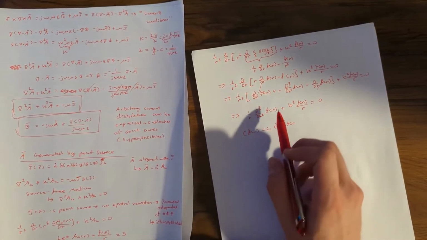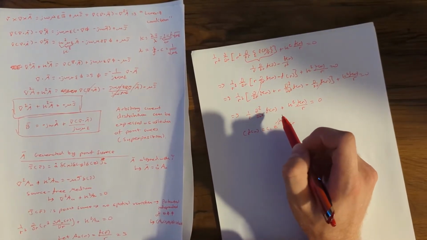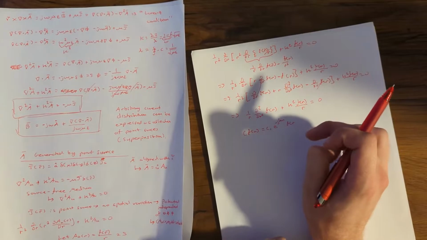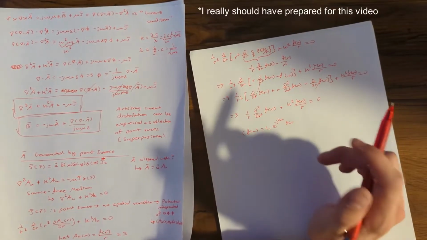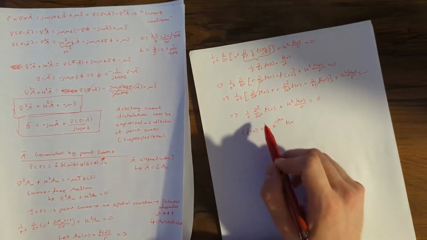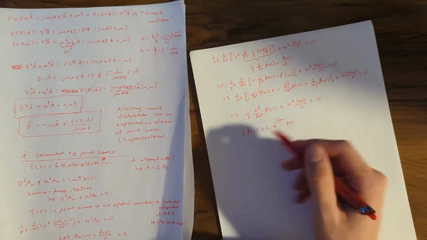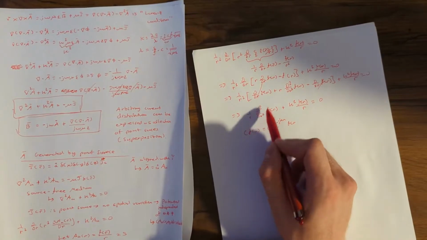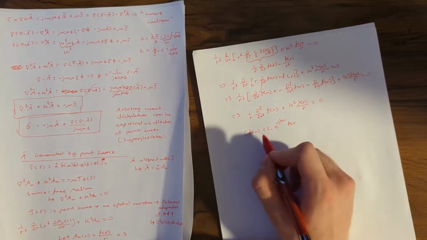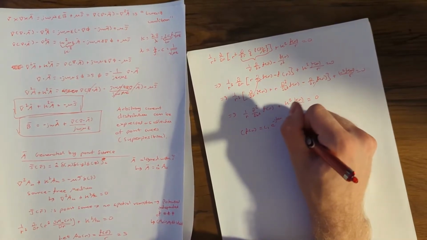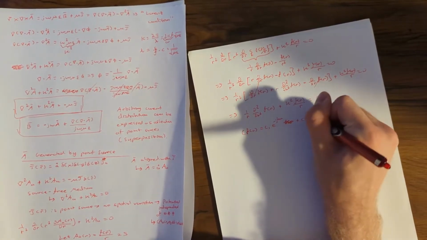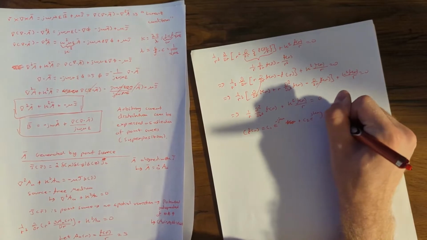What I did not see is that multiplying both sides by r cancels out your r, so you will be left with this, and that is why this form will be c1 e to the negative jkr plus c2 e to the jkr.